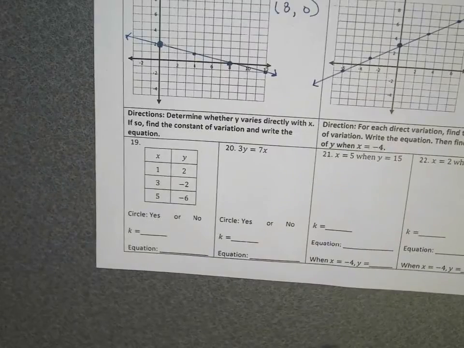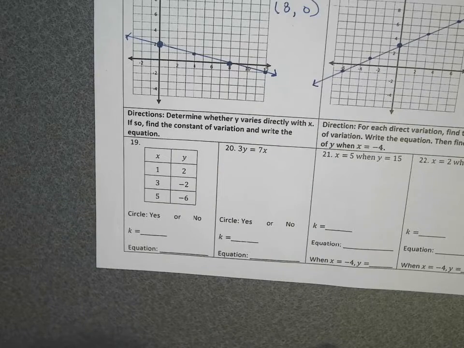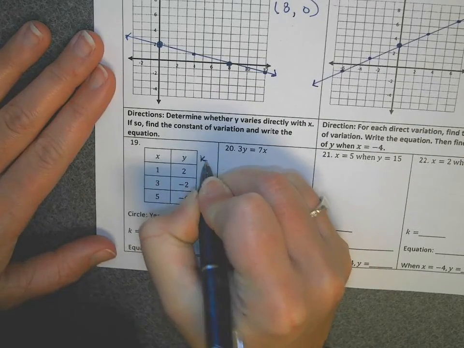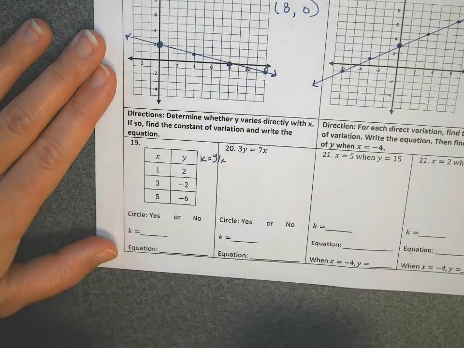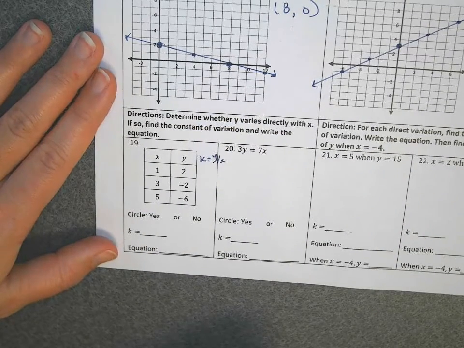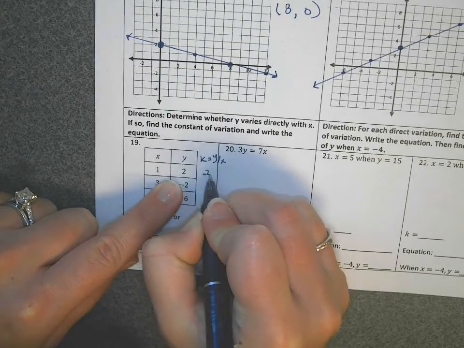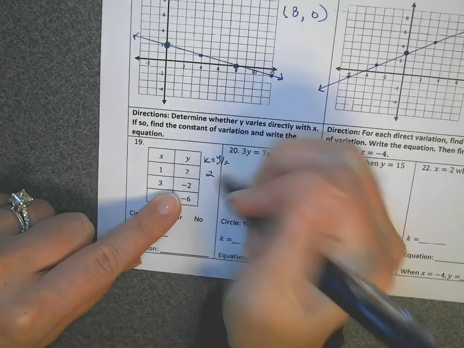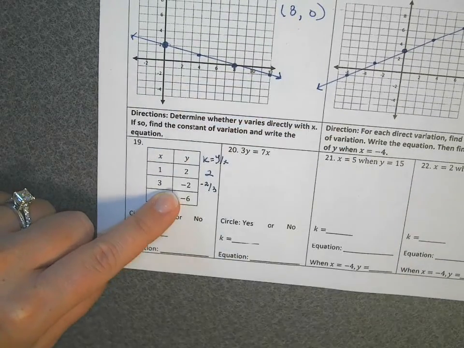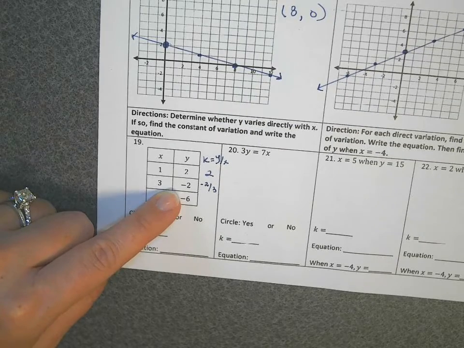All right, number 19. Determine whether y varies directly with x. If so, find the constant of variation and write the equation. K is y over x. So I'm going to find my new column here. For this first one, y over x is 2 over 1. That's 2. Y over x is negative 2 over 3. Wait a minute. I can stop there because k is not constant.